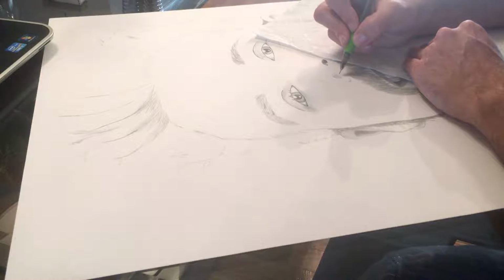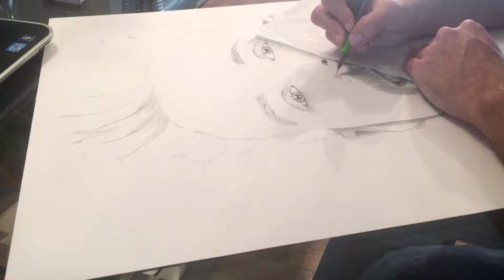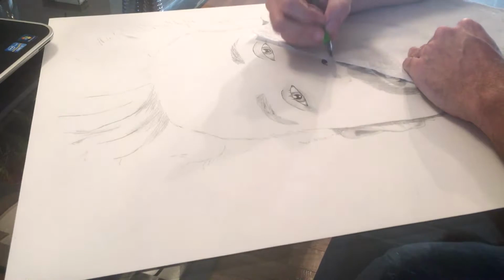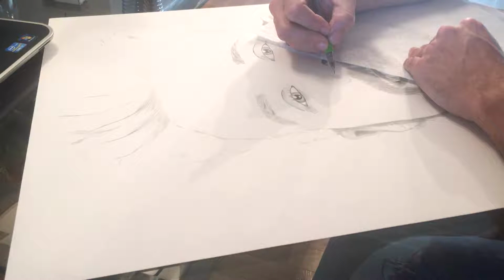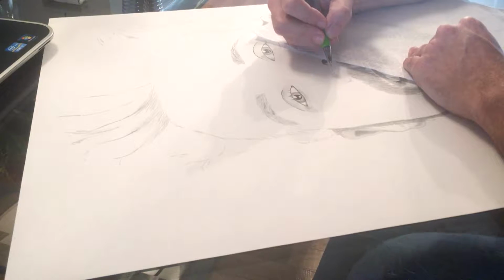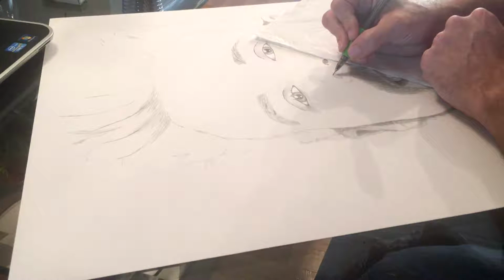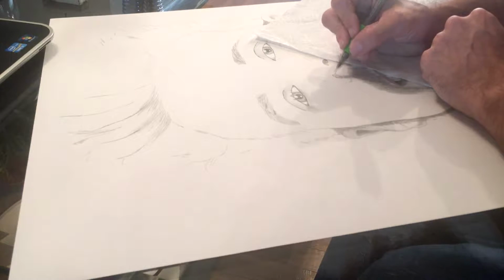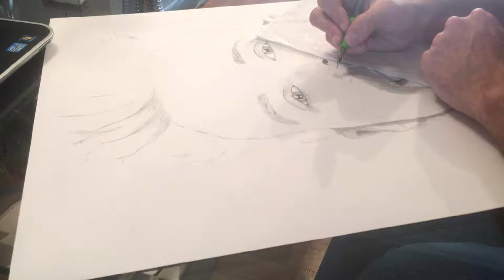This one's actually a little oblong by comparison. So we're going to have the same thing here where the nostril meets the ball of the nose. And this is going to have a nice smooth curve right here, and right here.